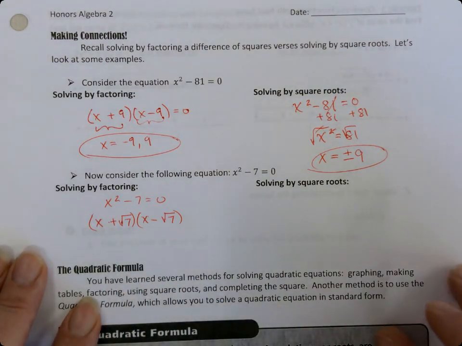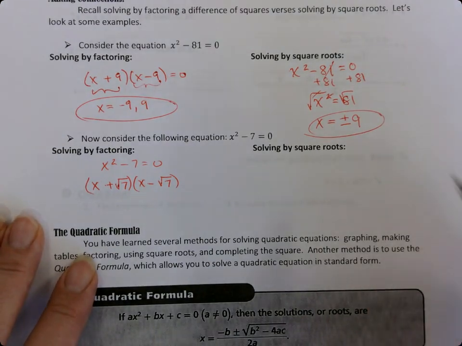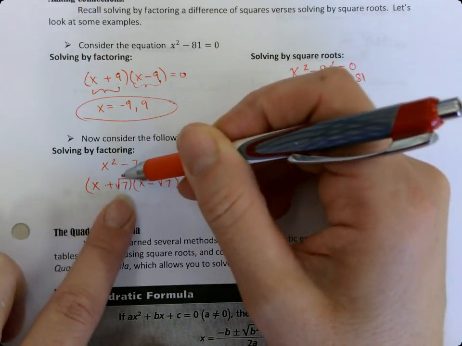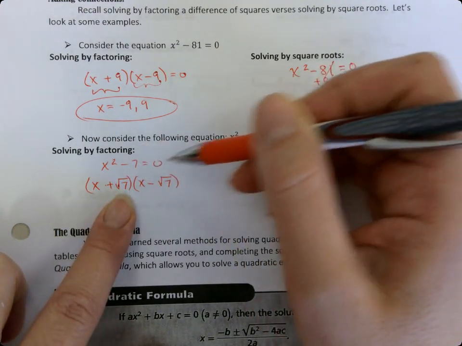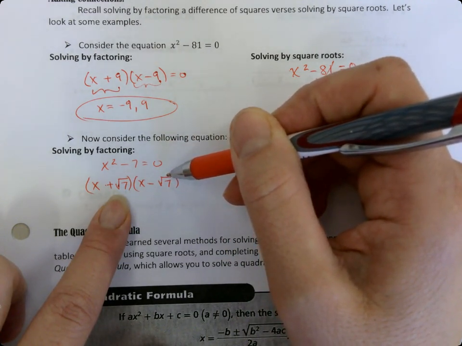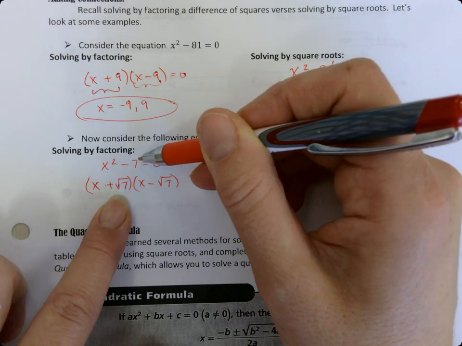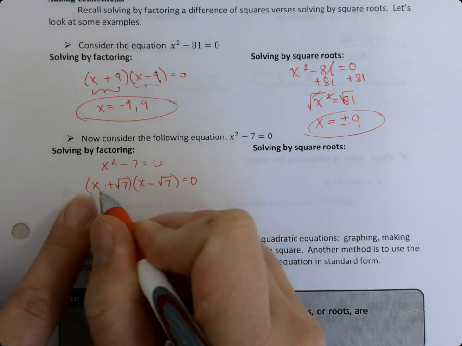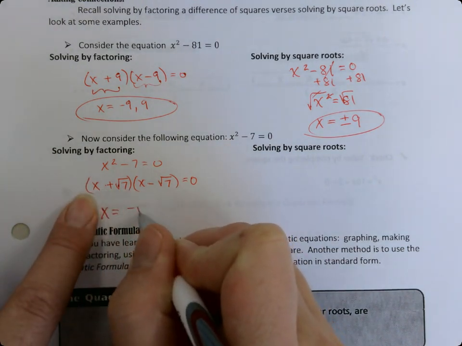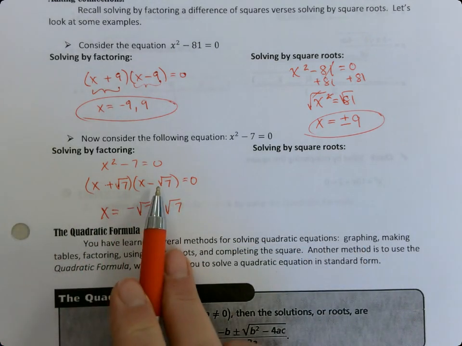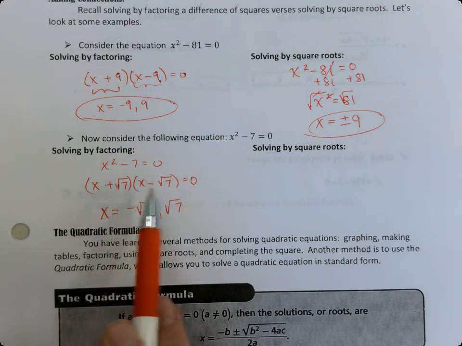And if you think about what we did when we worked with square roots earlier in the year, this would be negative square root of 7, and this would be positive square root of 7, which would cancel to 0. And the square root of 7 times the square root of 7 would make the square root of 49, which is 7. So if I asked you to solve this, x would equal a negative square root of 7, or x would equal a positive square root of 7. So that's a little bit different. I wouldn't typically factor this as a difference of squares, but it truly works if we follow that pattern.